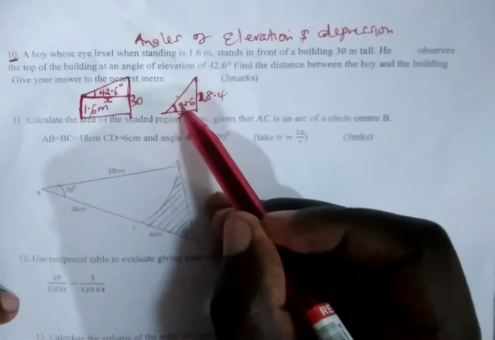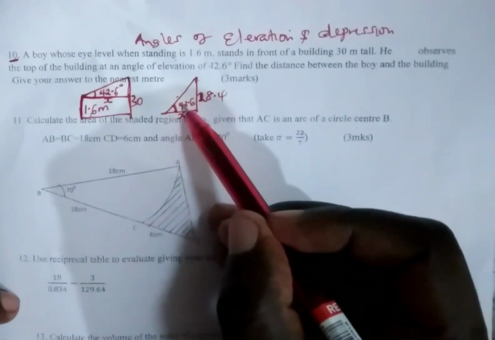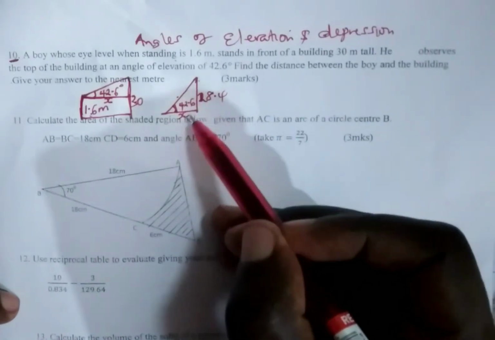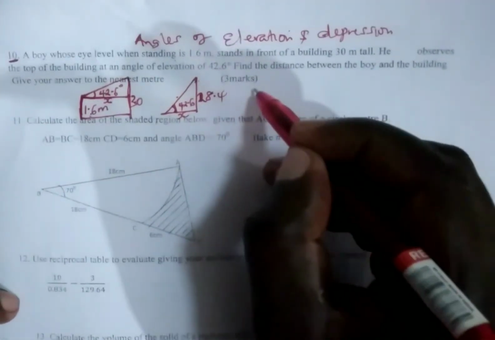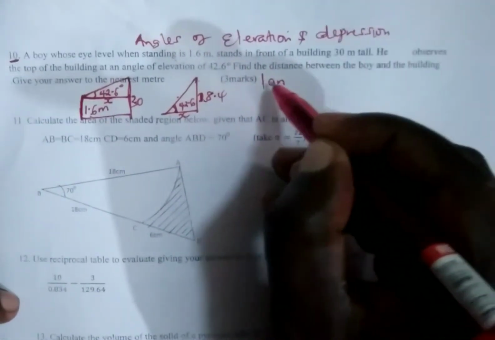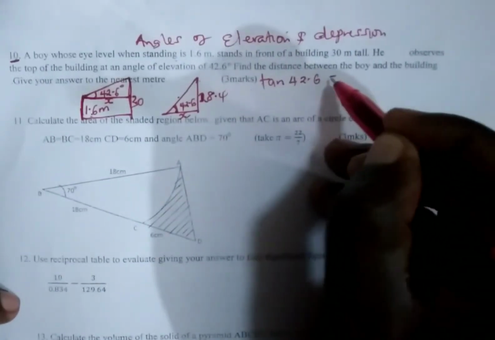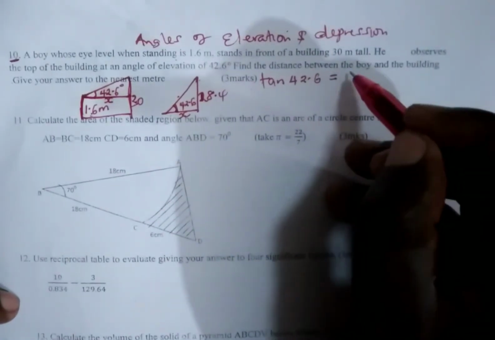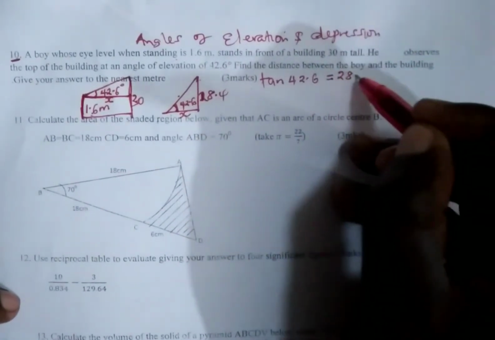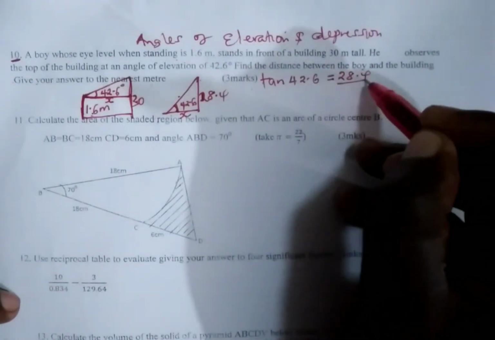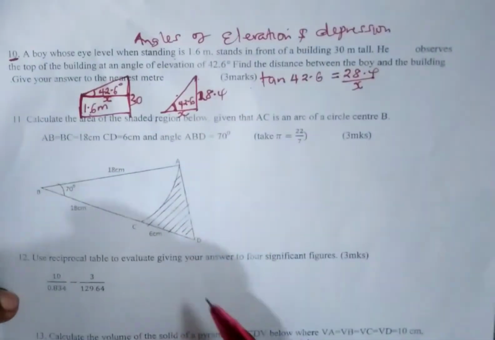We have been given the angle, and according to the angle we have the opposite and the adjacent, and therefore we are going to use the tangent, that is tan 42.6 will be equal to the opposite, which is 28.4 divided by the adjacent, which is x.